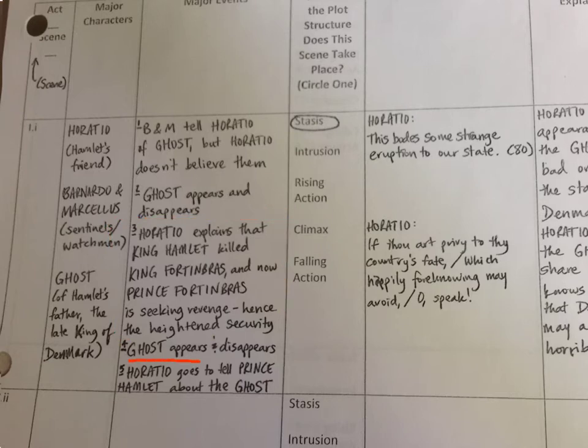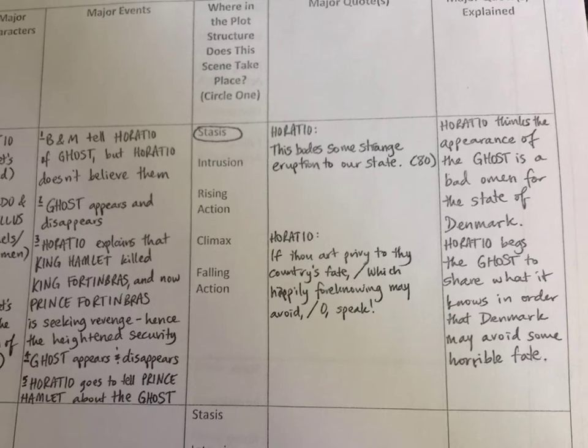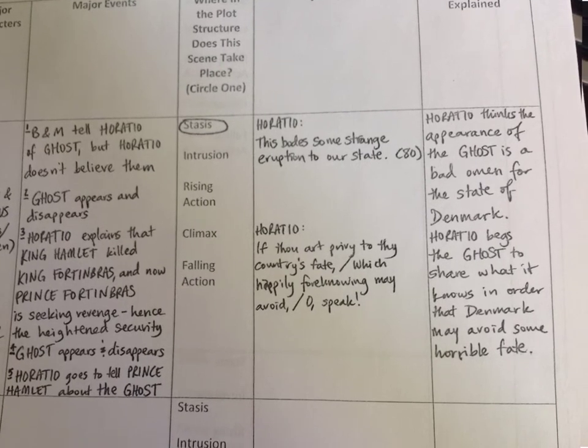Then number 4, the ghost appears again and disappears. That's the second time. And then number 5, Horatio goes to tell the prince about the ghost. So that's my summary. And what I've done is I've taken the 5 most important events. Let's shoot for 5 every time out. Not 4, not 2, and certainly not 6 or 7.